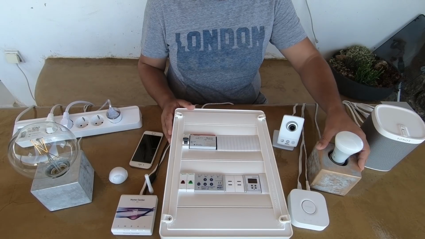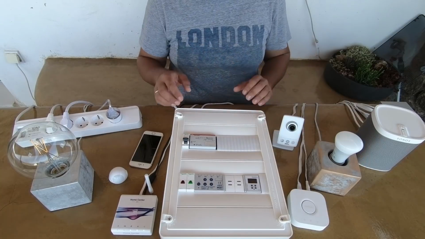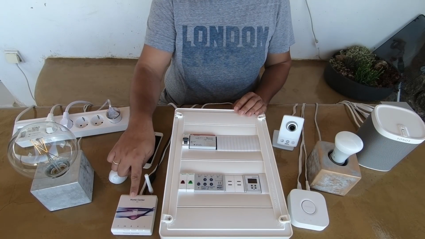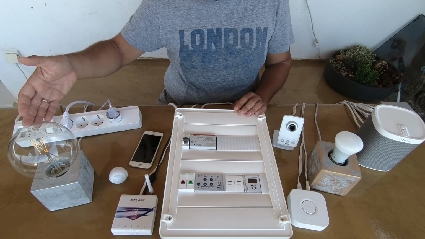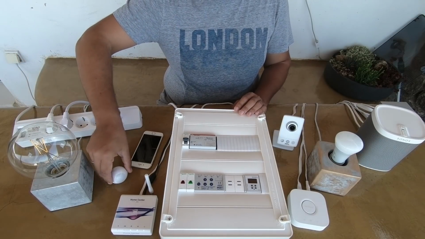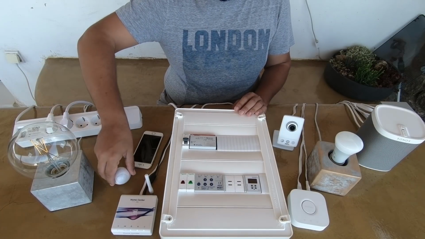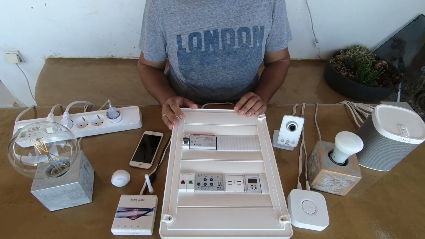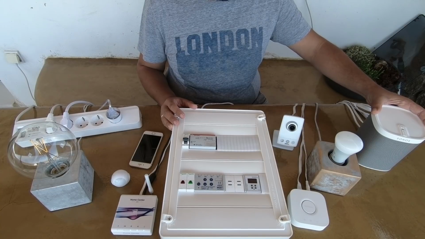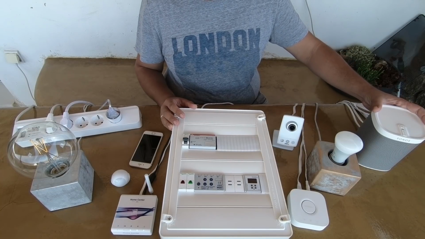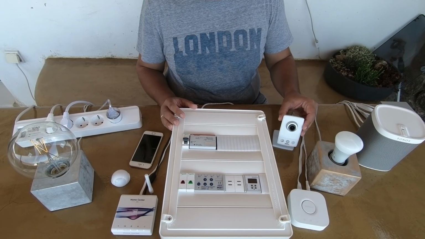I am also using Philips Hue lights with Philips Hue bridge. Fibaro Home Center light that controls this smart plug, which turns on and off this light, and also this cool motion sensor. For my music, I'm using Sonos speakers. This is Play 1 and streams music over Wi-Fi. At last, for security, I have this indoor camera from Axis.